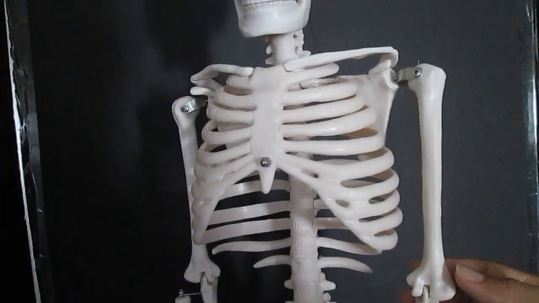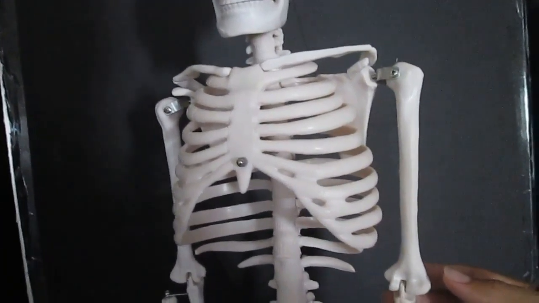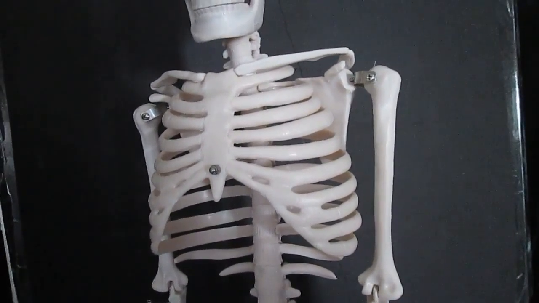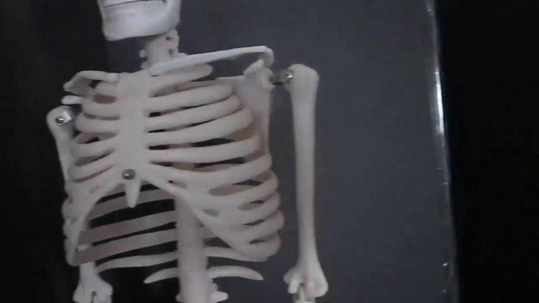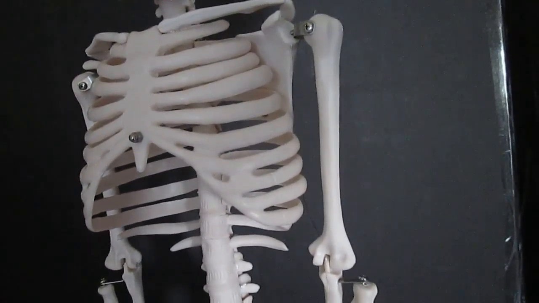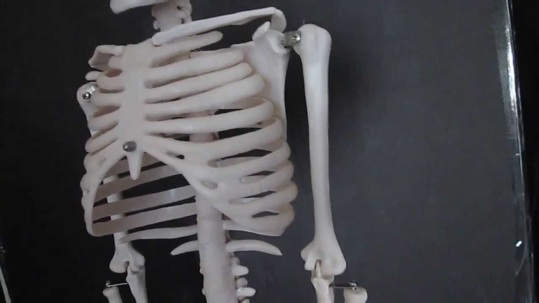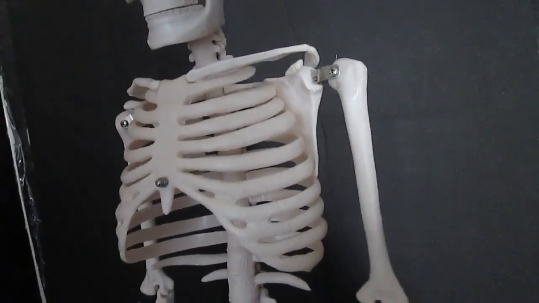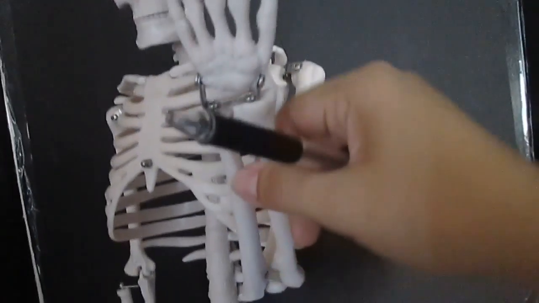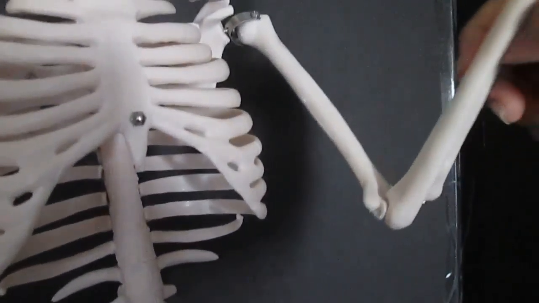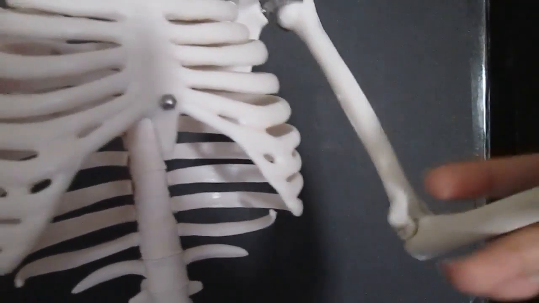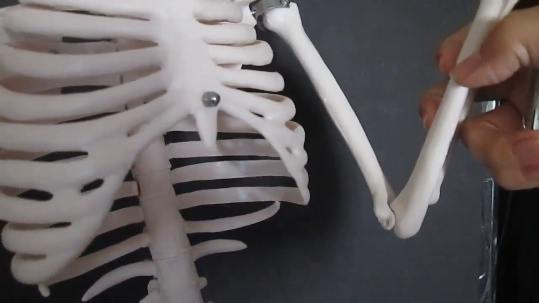The coronoid fossa, and the question is what goes here. The coronoid fossa is where we would have the ulna, so the coronoid process of the ulna during flexion. So when it flexes, the ulna sits in that little notch right there.